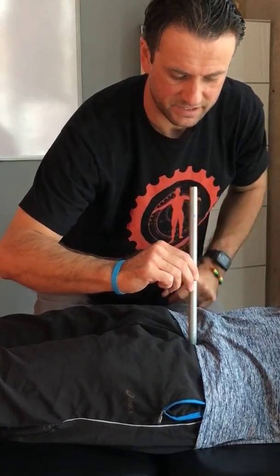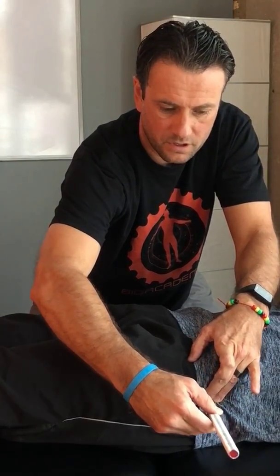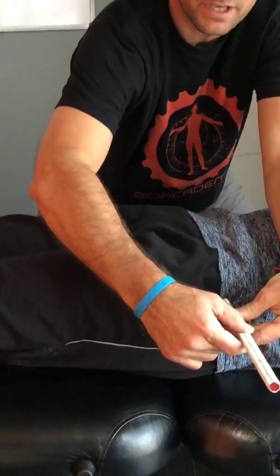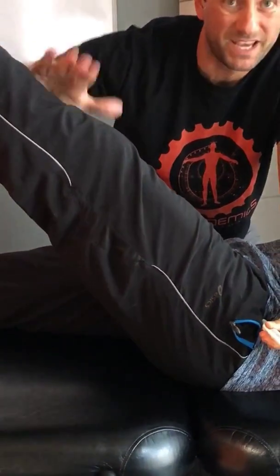Now, if I take this, move it to the lateral side, find that greater trochanter, now I've found my frontal plane axis. My frontal plane axis can therefore produce hip flexion, right? And then hip extension back home. Okay? Frontal plane axis, sagittal plane motion.